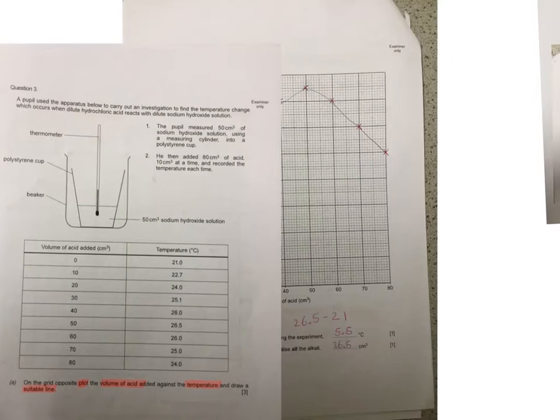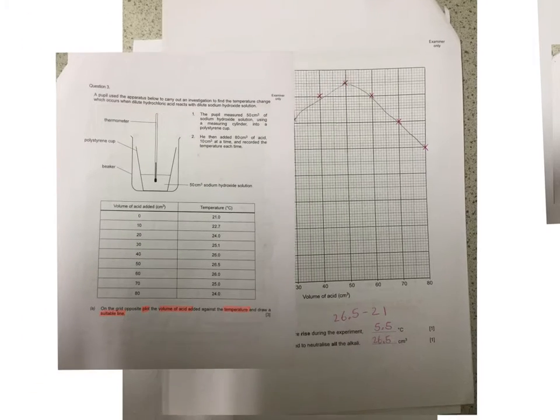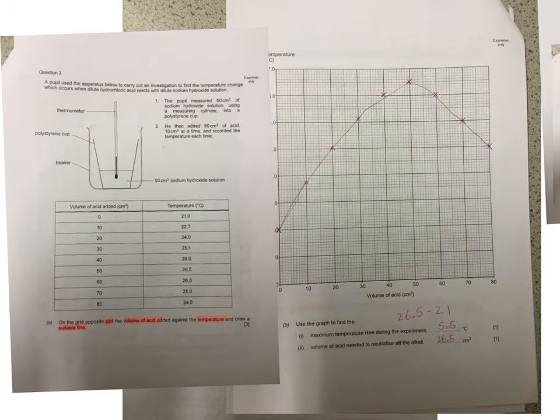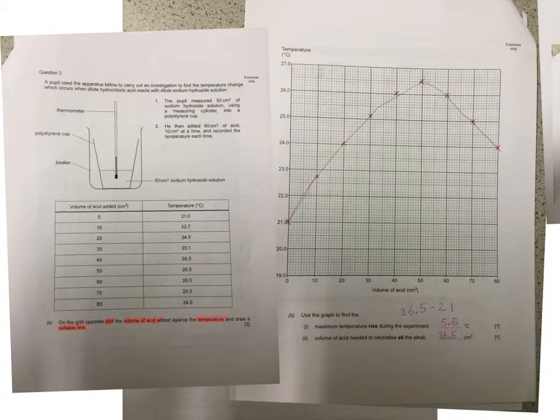Question number 3 then is a graph style question, quite similar to another question we've seen on a different paper, a little bit different. So it asks you to plot the volume of acid, and they've given you the labelled axes, against the temperature. Again, they've labelled it. 3 marks because they've labelled the axes. So plotting your points and trying to draw a curve.